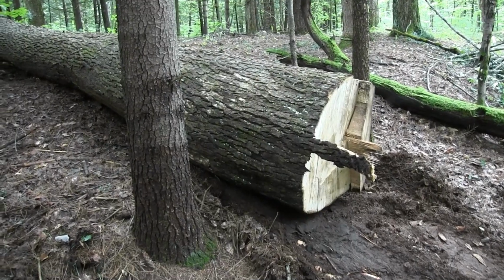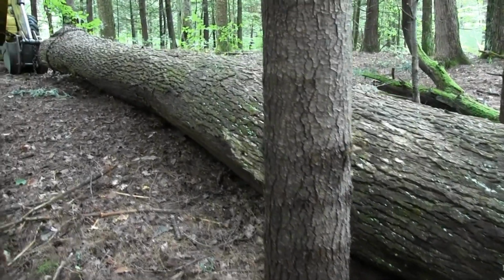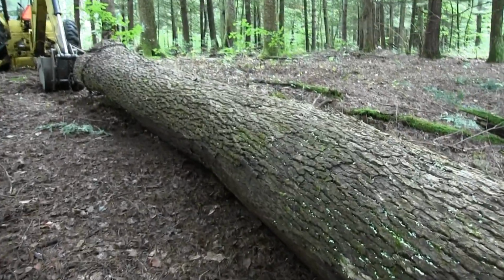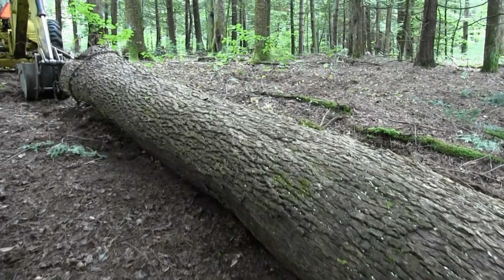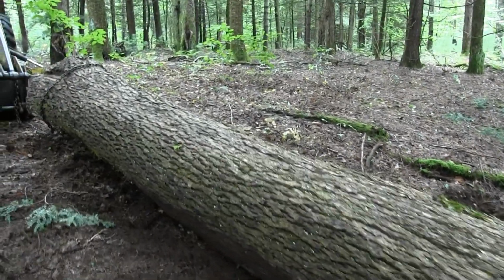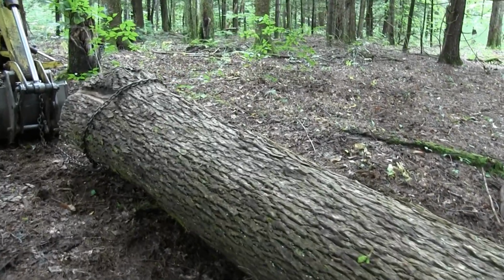Now that I had it up where I could get a better look at it, I was able to truly appreciate the magnificence of this log. 30 inches in diameter, 18 feet long, solid from one end to the other, and completely void of even the tiniest branch stub or other defect.